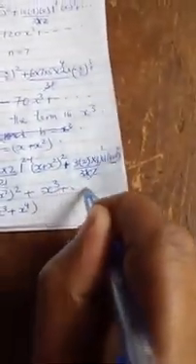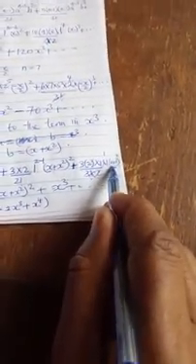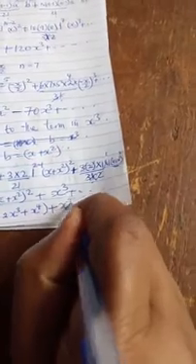But if we open this bracket, the first term we get will be x cubed. It will be the only term to the power 3 that we need. So there is an additional x cubed here that we'll need in that expansion. You are supposed to be able to identify that to get the correct answer.